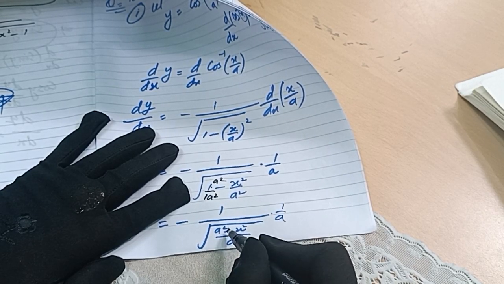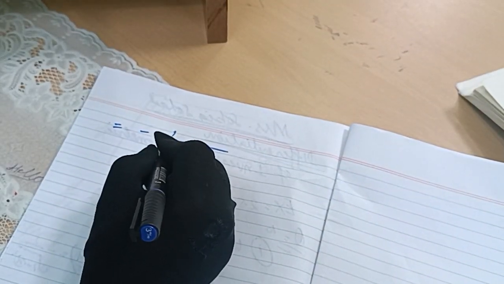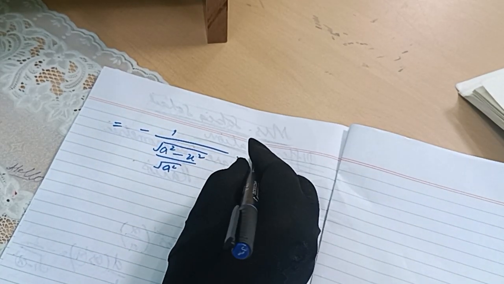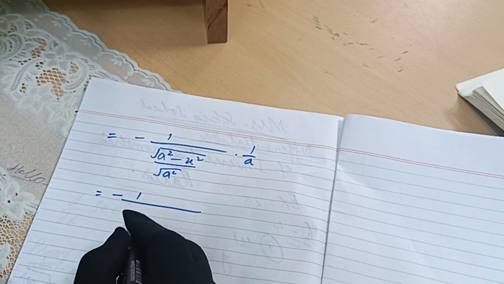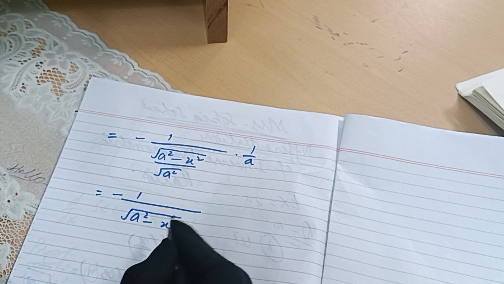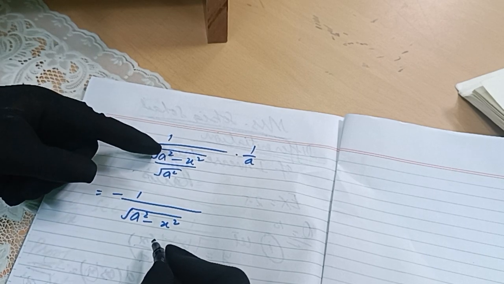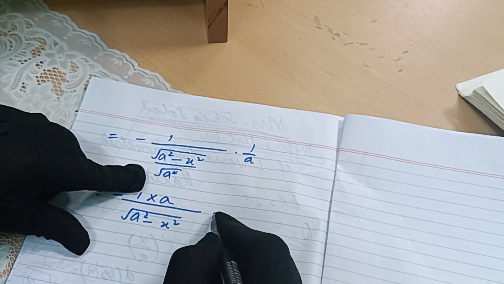1 over a. This denominator will be solved as, let me go step by step, minus 1 over, what we write, square root of a square minus x square. Can I shift this a square and square root separately? Yeah. And 1 over a is here. Minus 1 over square root of a square minus x square, over a. This over a you want to keep over here, or denominator to denominator will go numerator multiplication. Okay, so it will come here as a 1 over a.